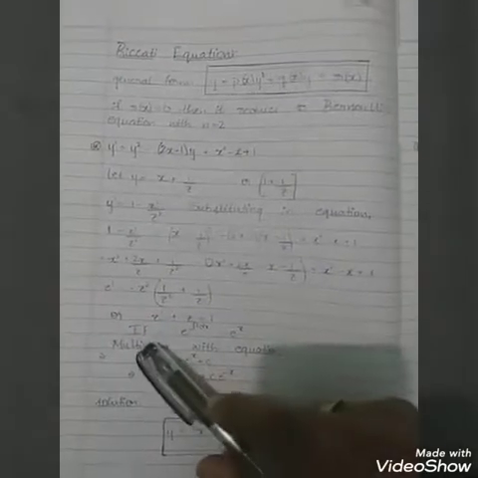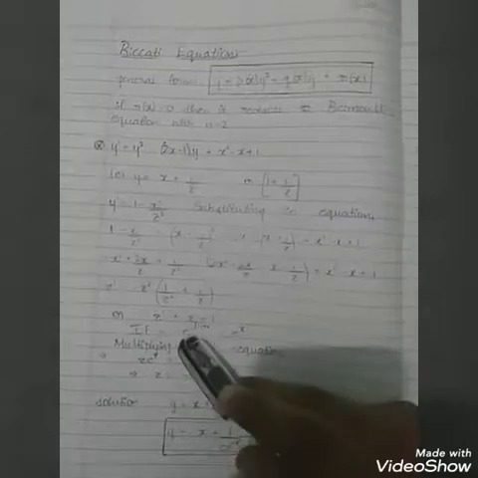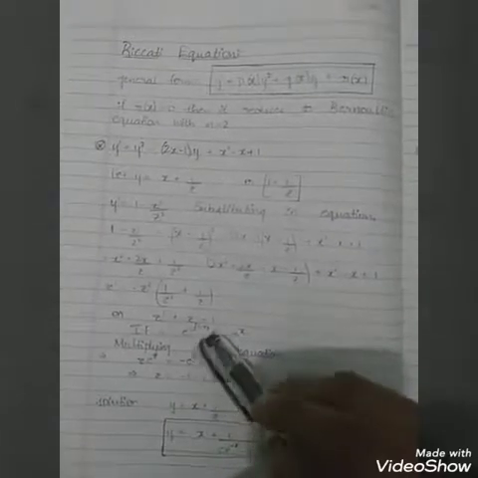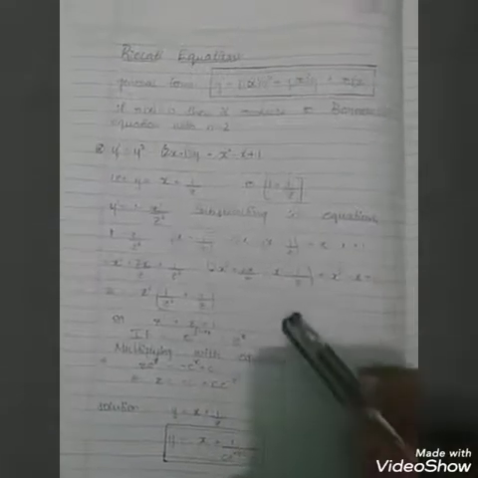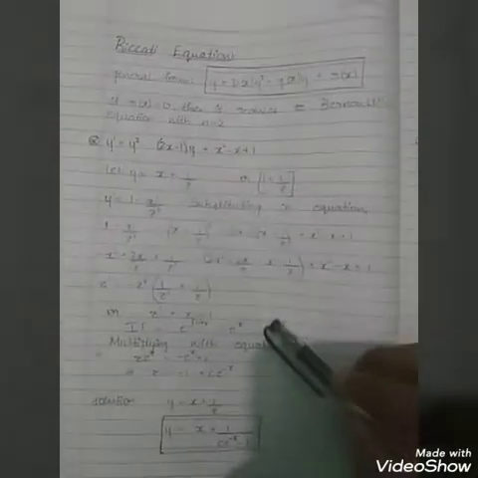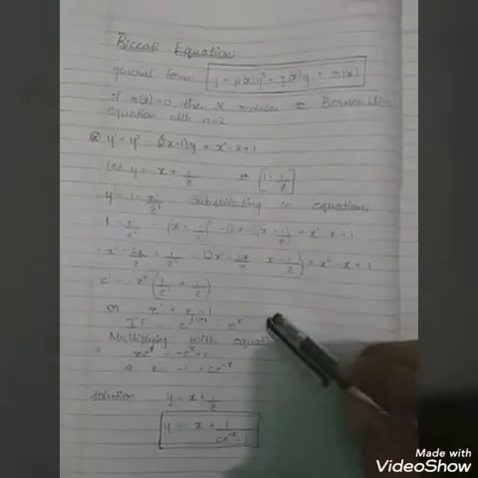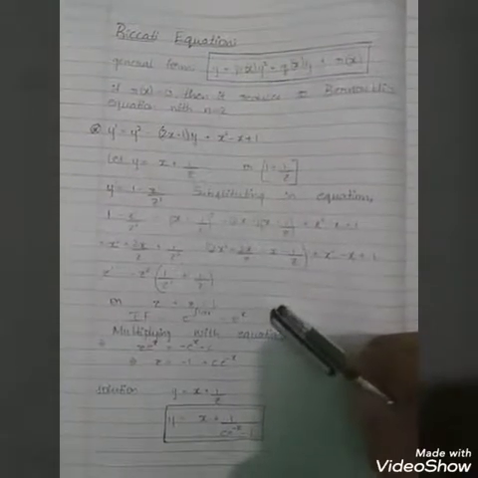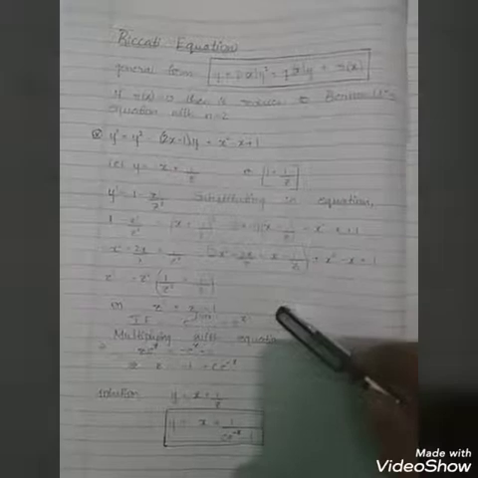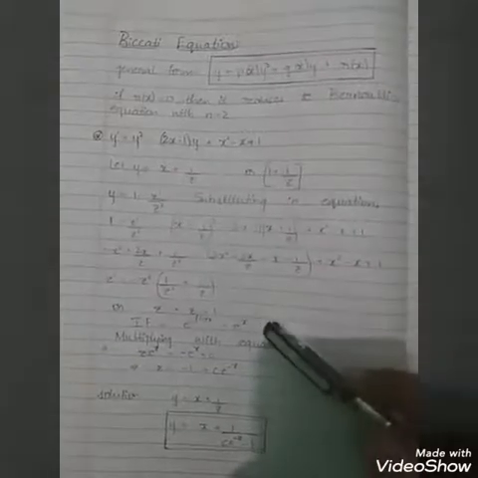Now we find that the integrating factor is equal to e power integral 1 dx, which is equal to e power x. If you are wondering how we got this, just check my previous video in which I have explained how to solve a linear differential equation. So this is there in that, and we got the integrating factor from that.